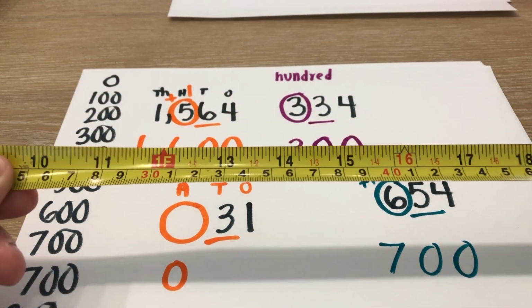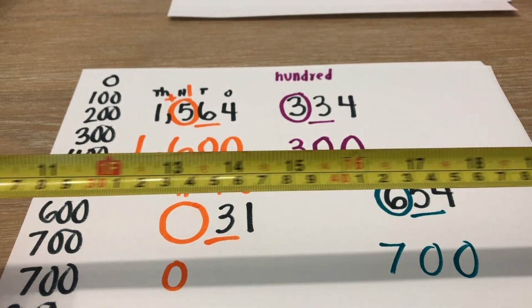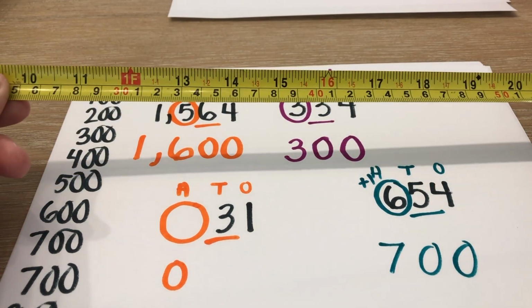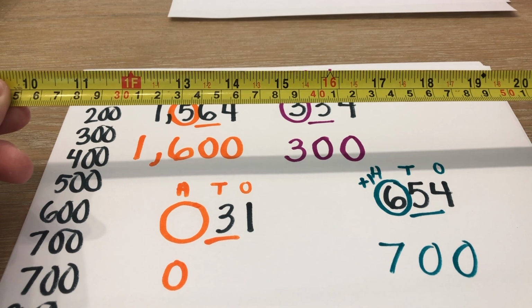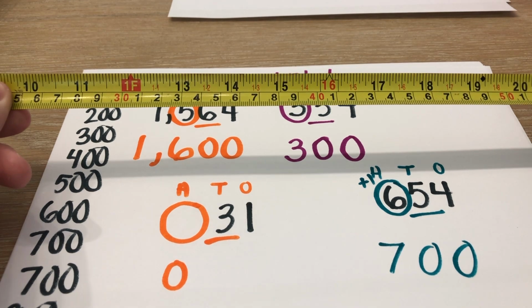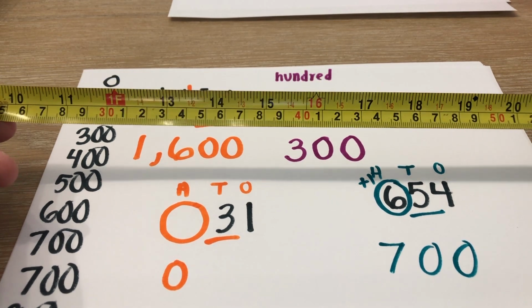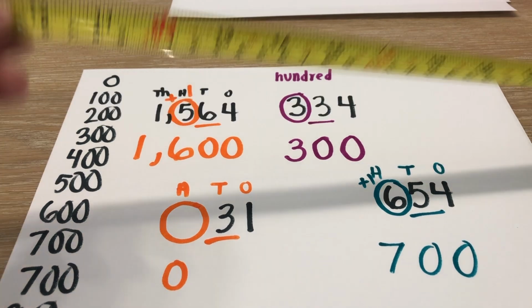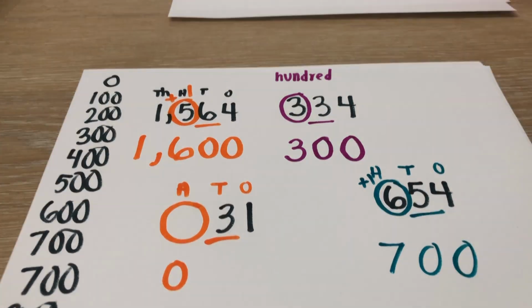You would have to find between 10 and 20, and you can see that 17 is a lot closer to the 20. So make this visual, do it in your head. However it makes sense to you is how you need to do it.